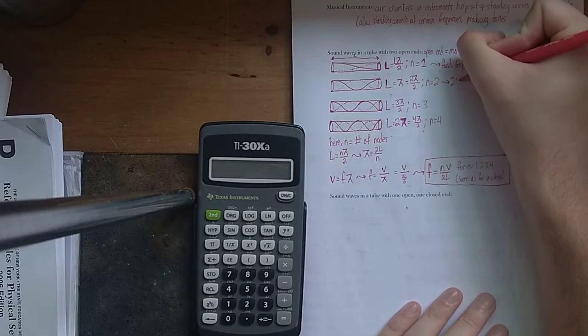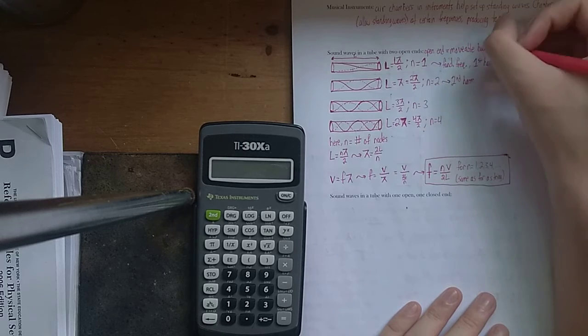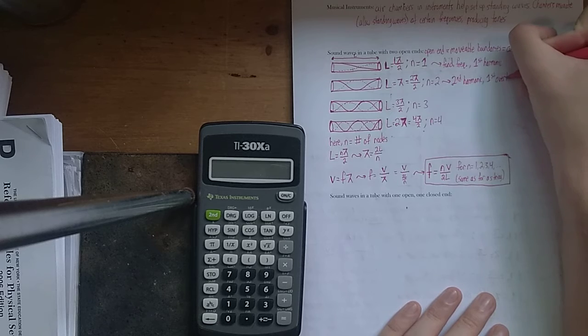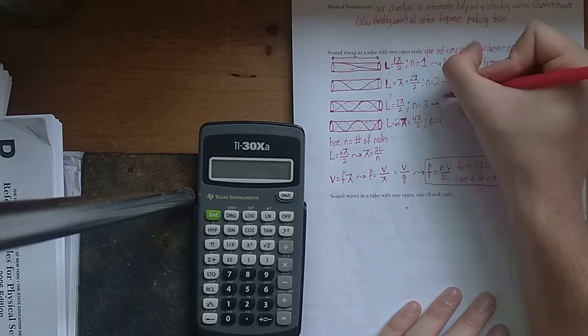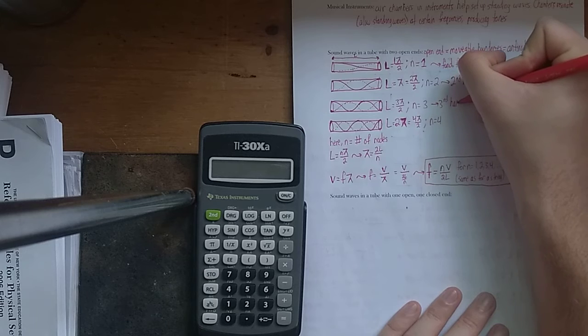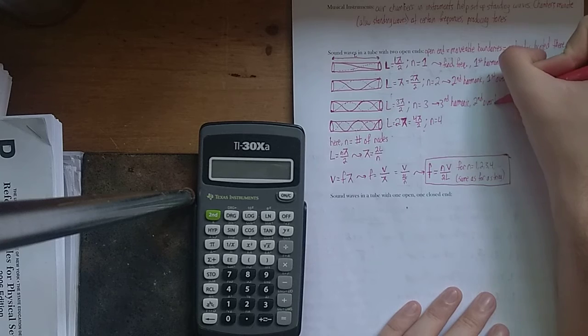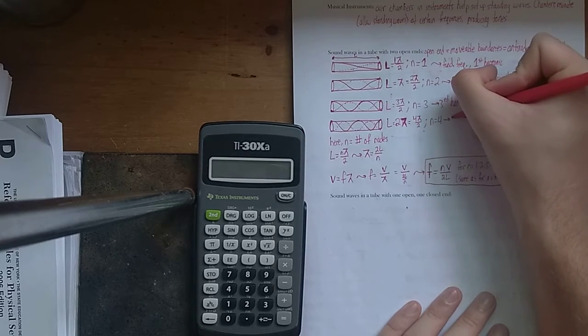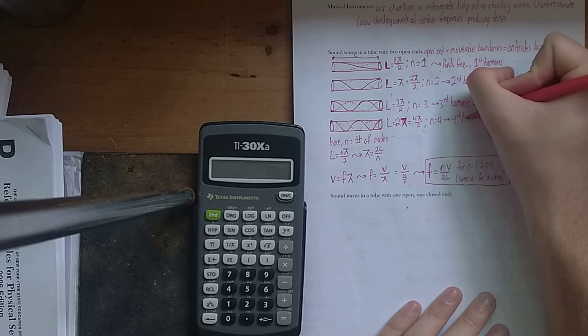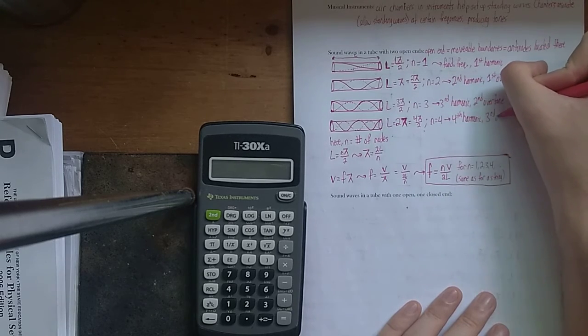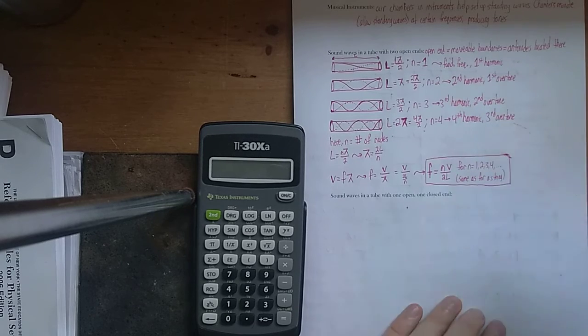N equals 2 is known as the second harmonic, or the first overtone. Here's the third harmonic, second overtone, and here is the fourth harmonic, third overtone. Okay, so again, very, very similar to waves on a string.